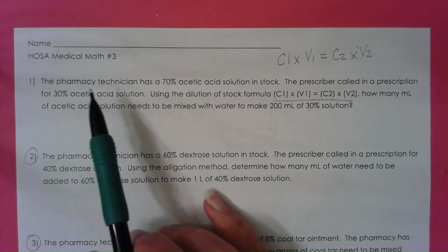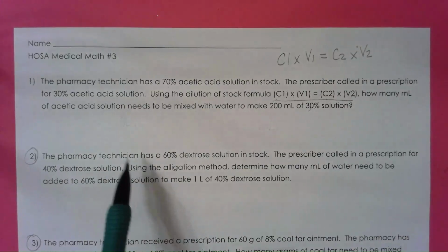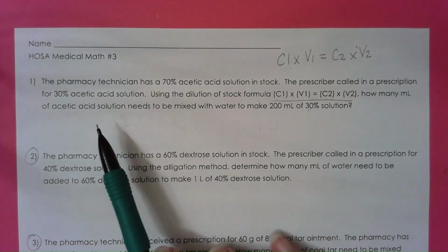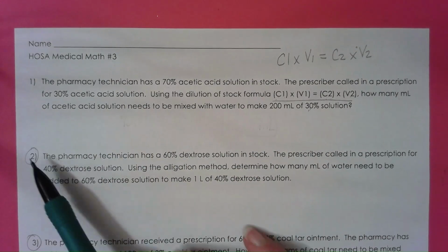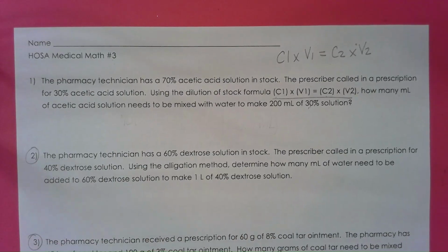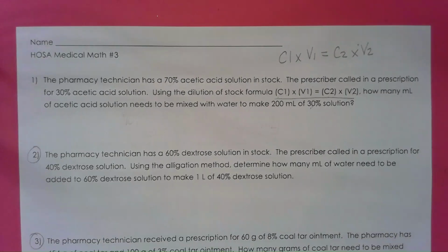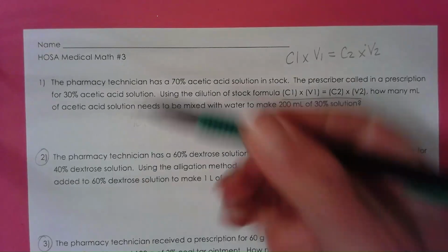All right, this is medical math number 3. For the ones that I have that are not circled, you'll see as I go that the circled ones are totally different problems, so I'm going to do those in a separate video. So these are dilutions.